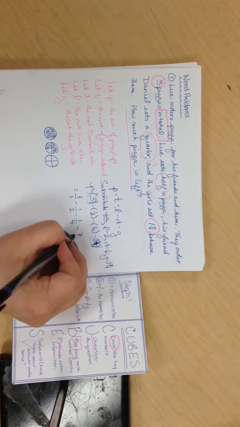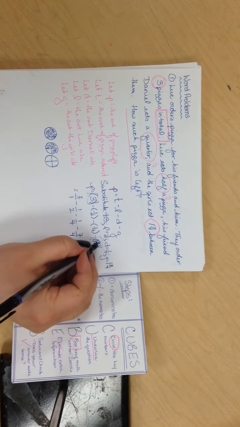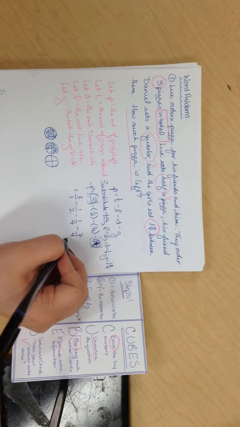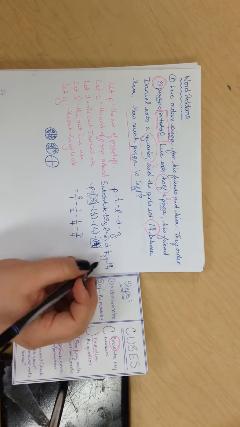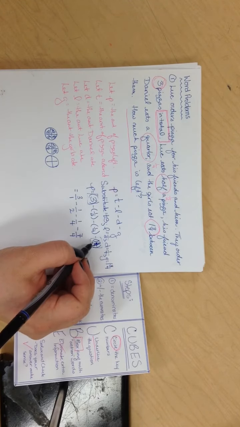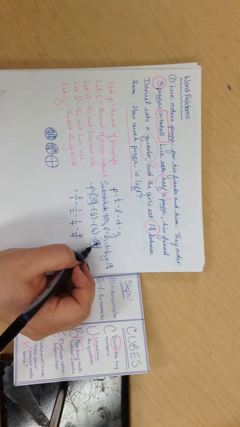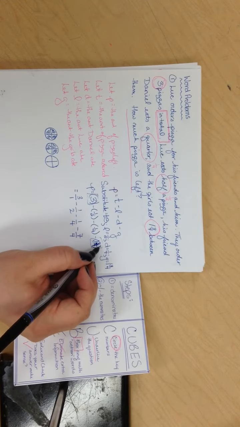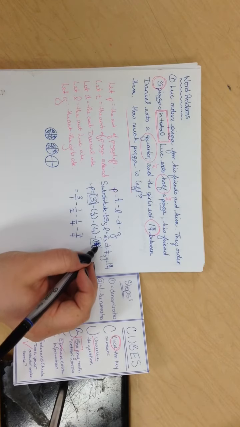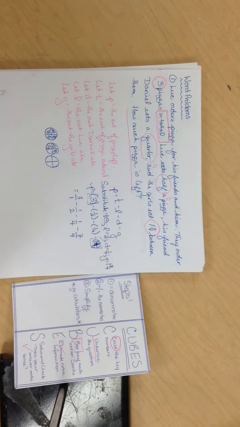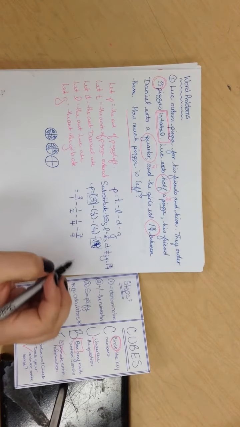So I have 7 quarters. In 1 and 3/4, I have 7 quarters. An easy way to figure this out is take your whole number, the 1, multiply by the denominator 4, so that gives me 4, and add the numerator. So I'm going to add the extra amount of 3 on top. That's 7, 7 out of 4.